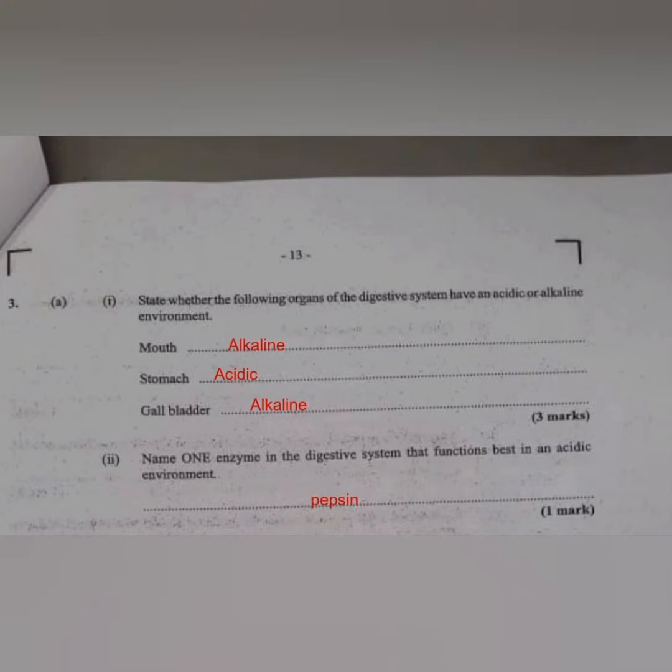Name one enzyme in the digestive system that functions best in an acidic environment. The answer would be pepsin, and pepsin is the enzyme we find in the stomach that helps to break down protein.